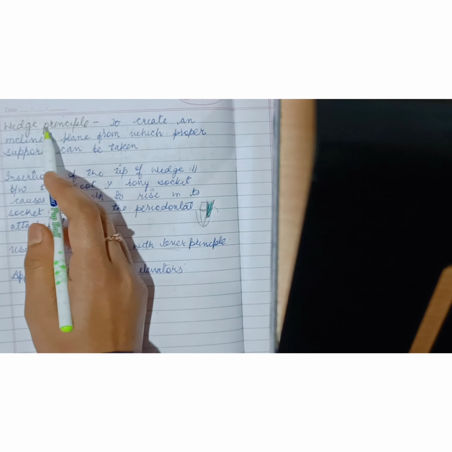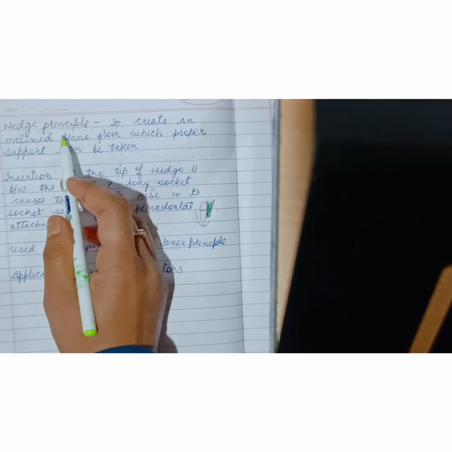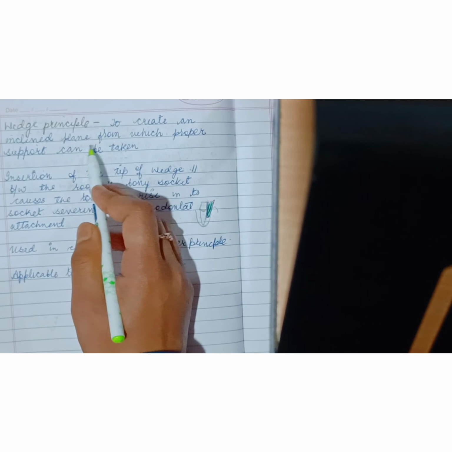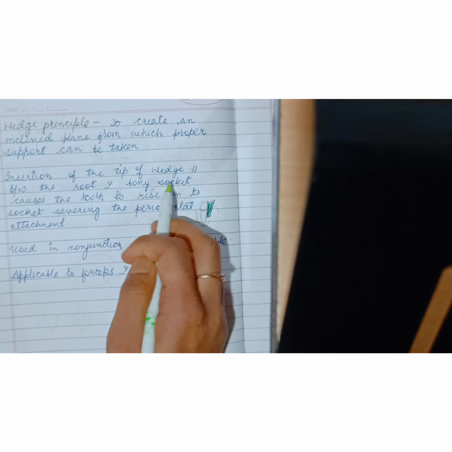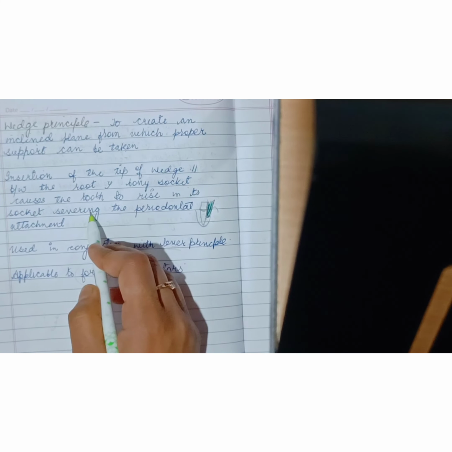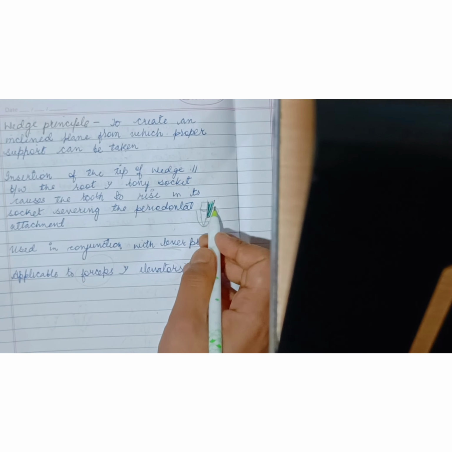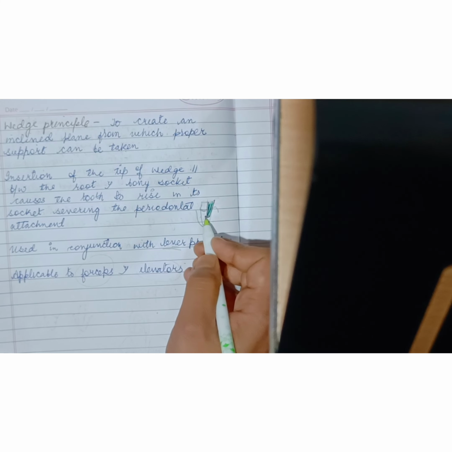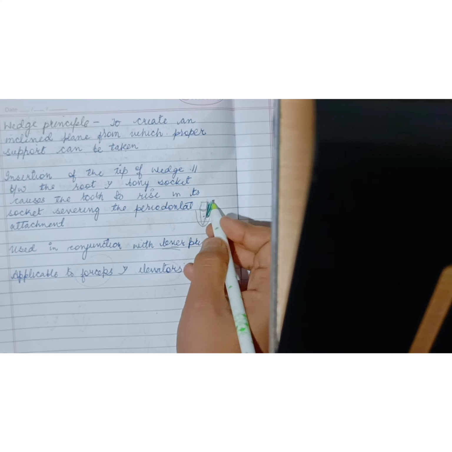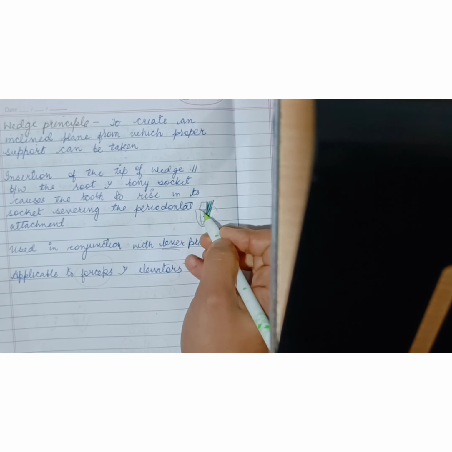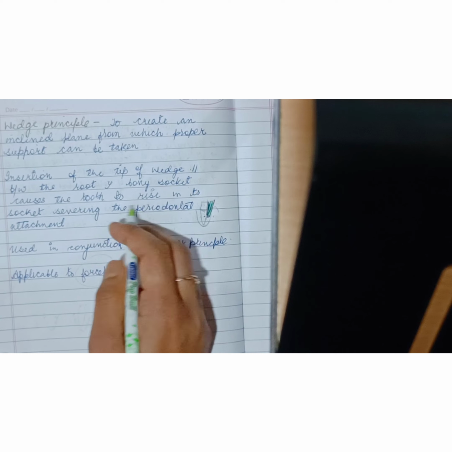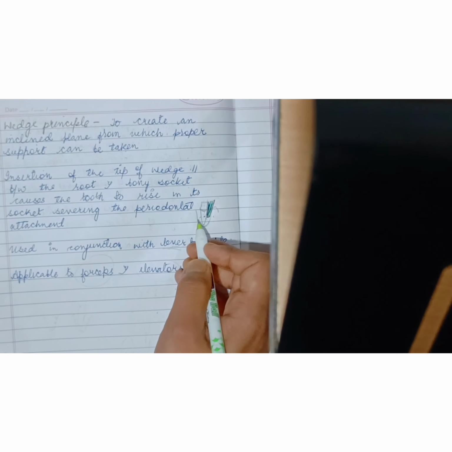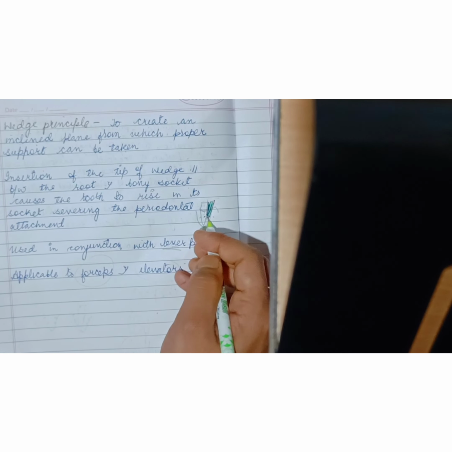The next principle is the wedge principle. To create an inclined plane from which proper support can be taken, insertion of the tip of the wedge parallel between the root and the bony socket causes the tooth to rise in its socket, severing the periodontal attachment. That is, the tip of the wedge, that is the elevator, we insert it in between the root and the socket, which creates an inclined plane for the tooth, and the tooth will rise in the socket, severing the periodontal attachment. We know that the tooth is attached to the bony socket with the help of periodontal fibers.